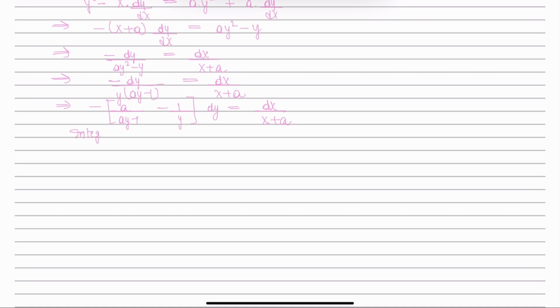Integrating both sides, it becomes ∫(1/y - a/(ay - 1)) dy = ∫dx/(x + a).